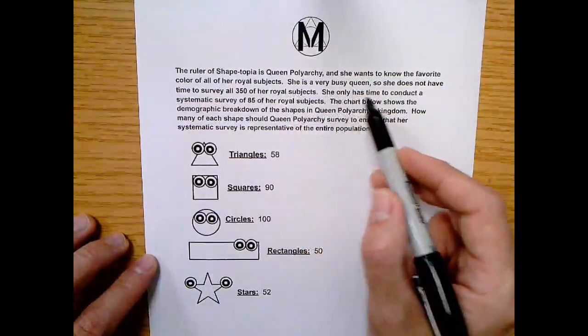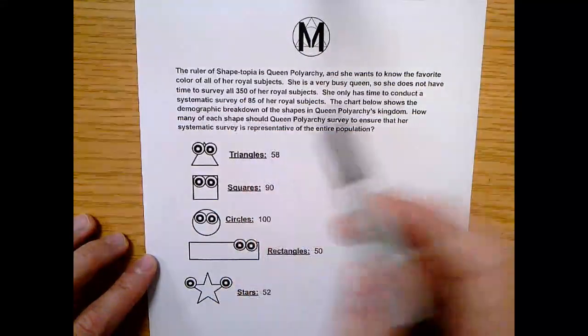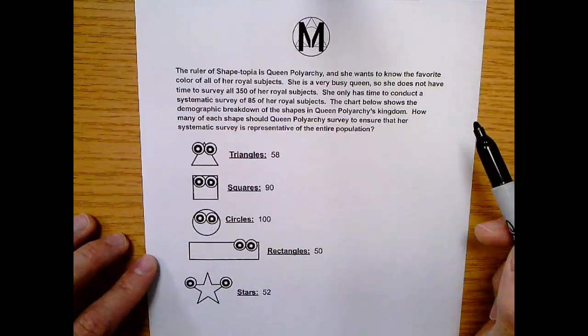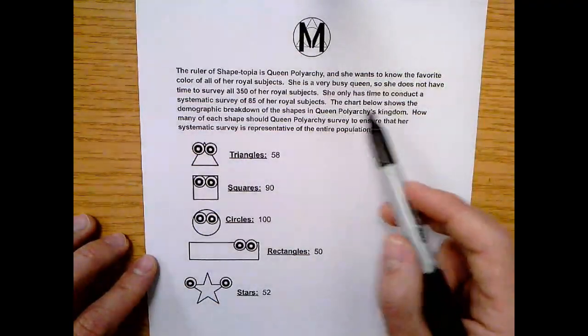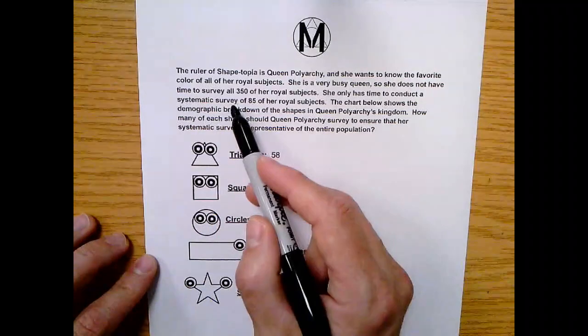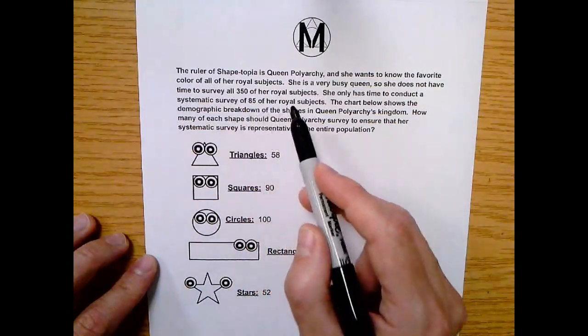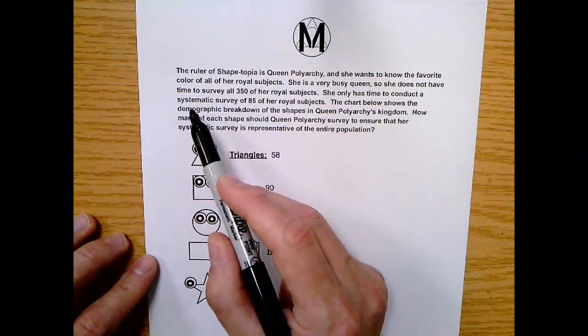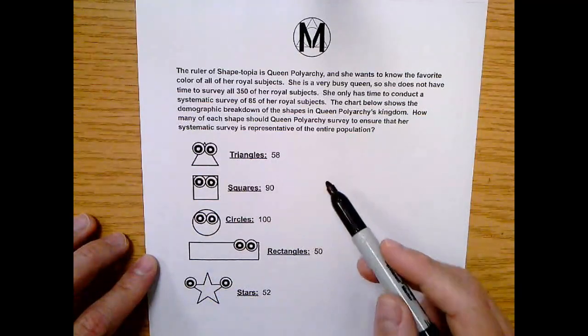But she's a very busy queen, so she does not have time to survey all 350 of her royal subjects. Okay? She only has time to conduct a systematic survey of 85 of her royal subjects. And that's a key word right there, systematic survey. We'll come back to that.